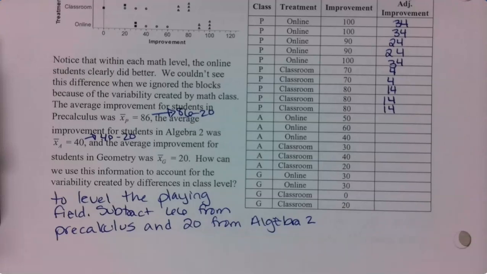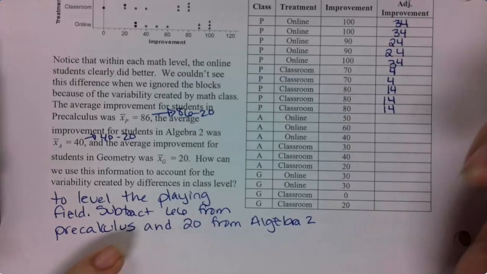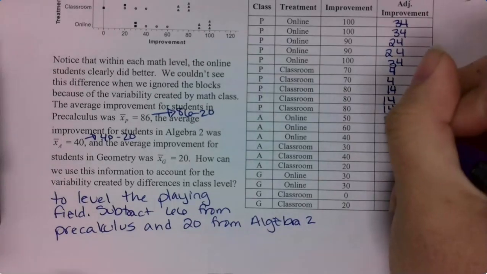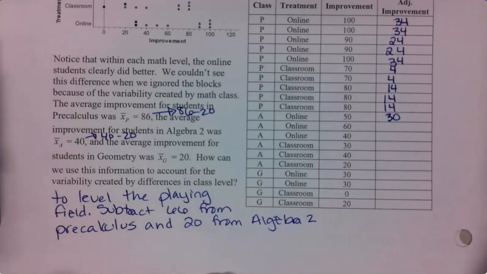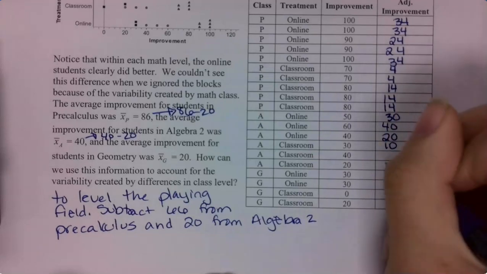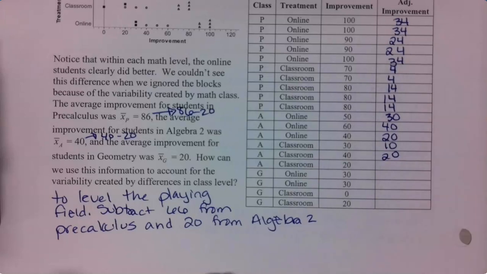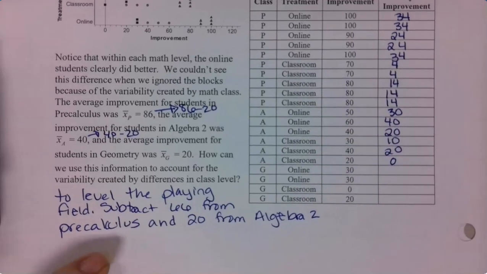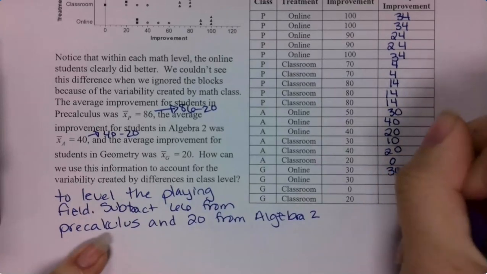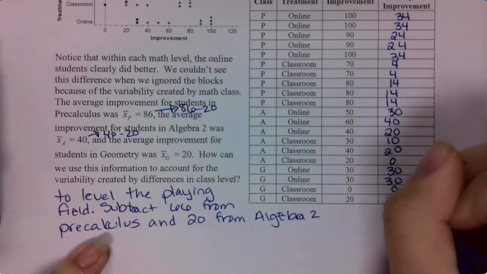Okay, then I have an algebra, so I want to subtract 20 from algebra, so 50 minus 20 is 30. And then 60 minus 20 is 40. 40 minus 20, 30 minus 20. I have a 40 minus 20, and a 20 minus 20. And then all of my geometry ones are going to stay the same, because I'm trying to match these to the geometries.